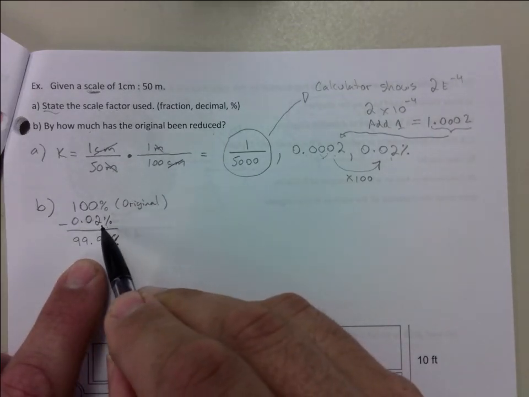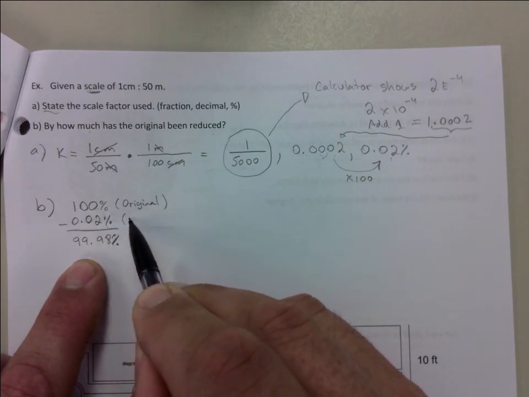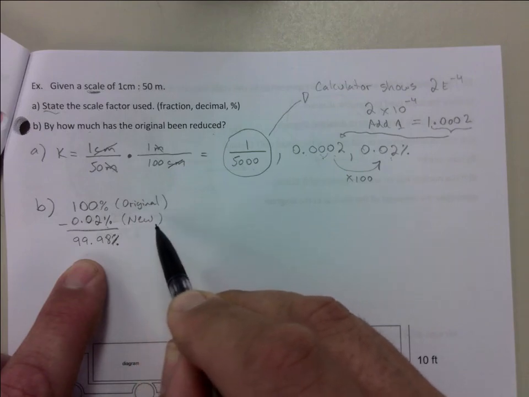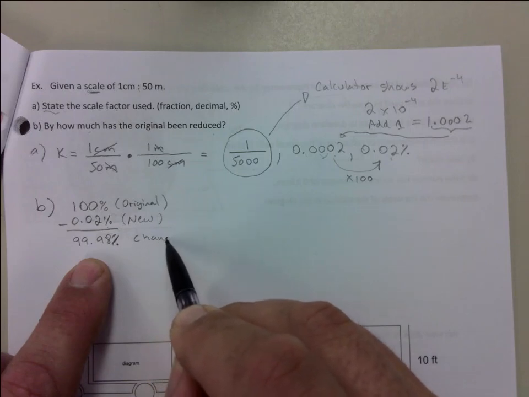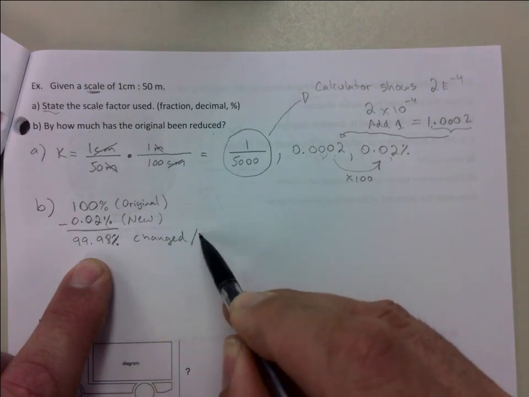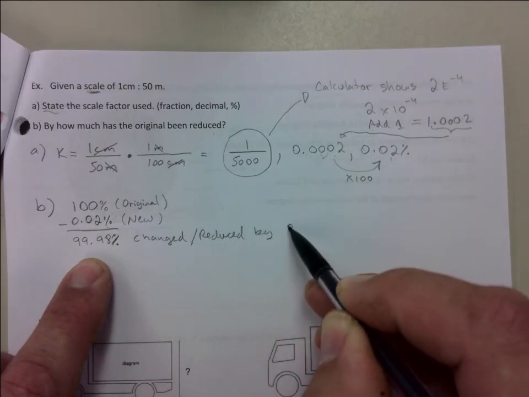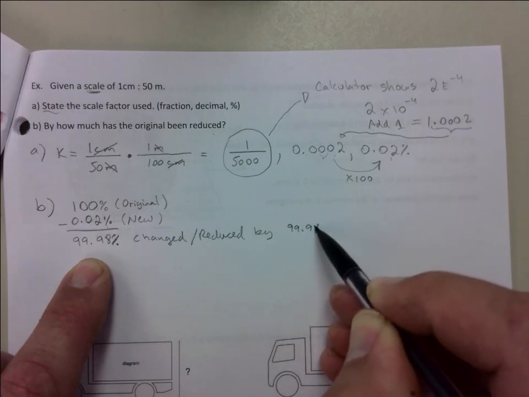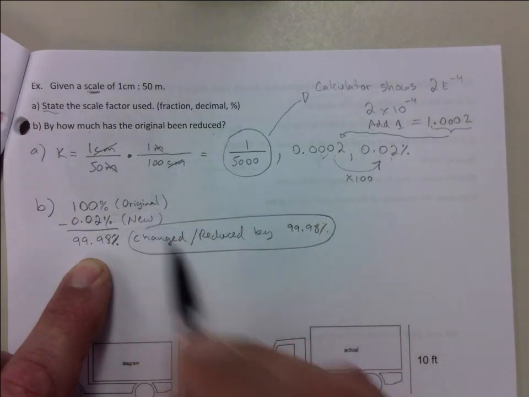I will put next to this, I'll say that's like the new shape. So changed by 99.98%. Okay, so this is like my final statement.